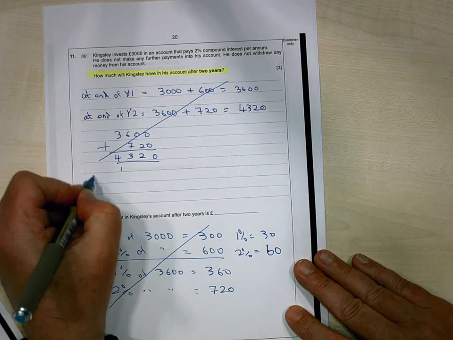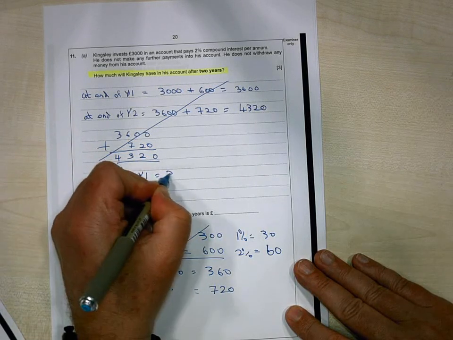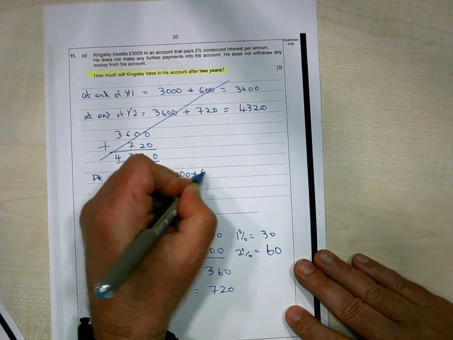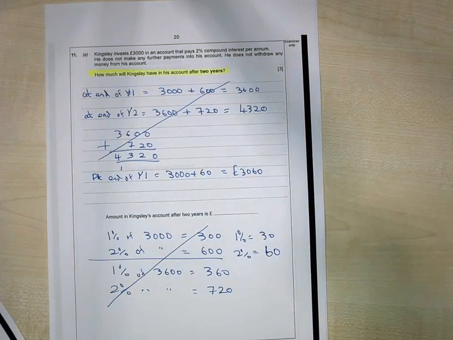So at the end of year 1, they've got 3,000 plus 60, which is 3,060 pounds.